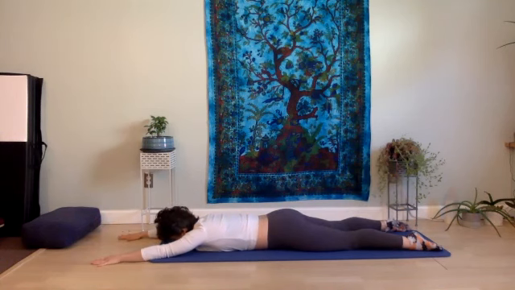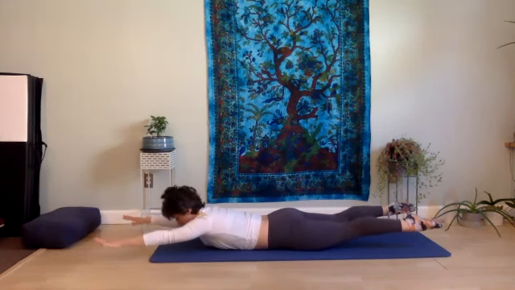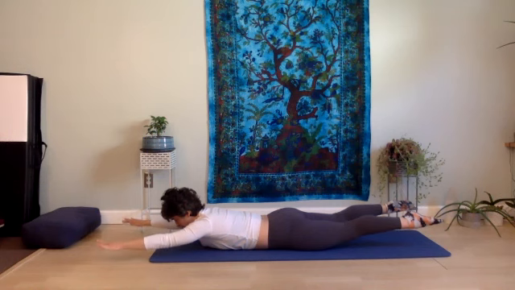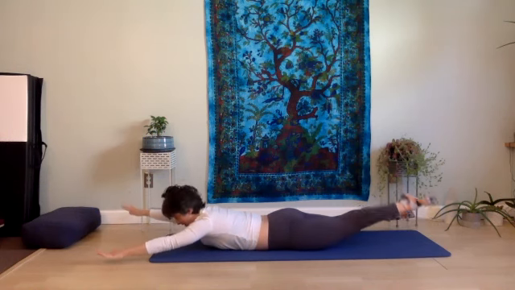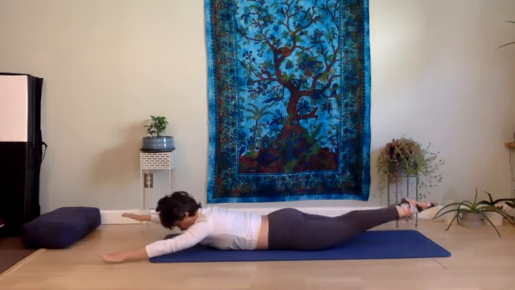Now, lift all four limbs up. And I'm not talking about height, I'm thinking length. I'm hovered off the ground. My belly's lifting up as if I were Superwoman, flying through the sky. Now lift the right arm and left leg up a little higher and then switch. So my limbs never touch the ground. Switch opposite arm and leg.